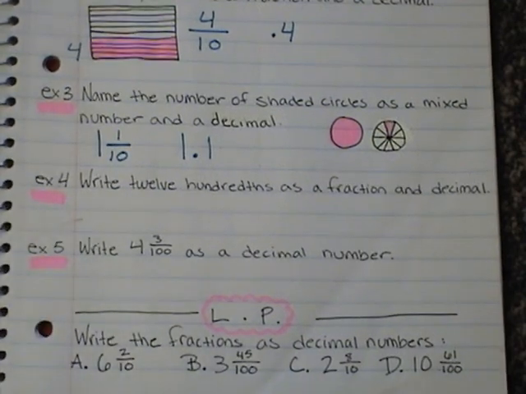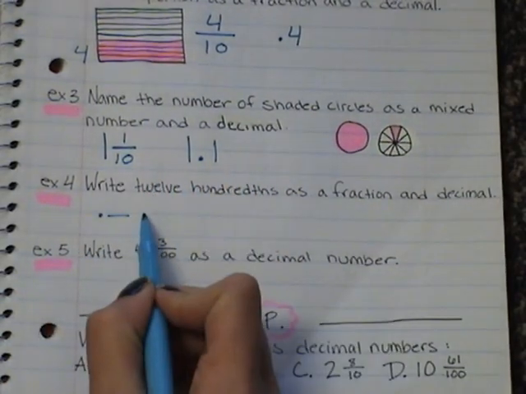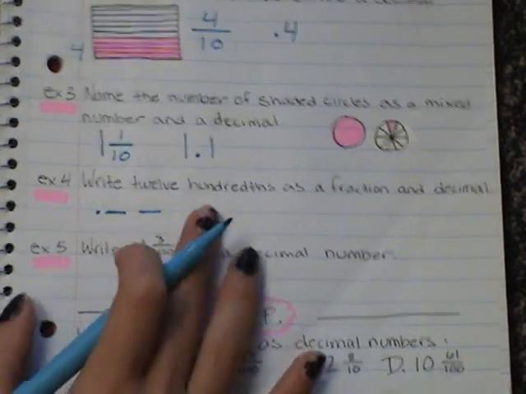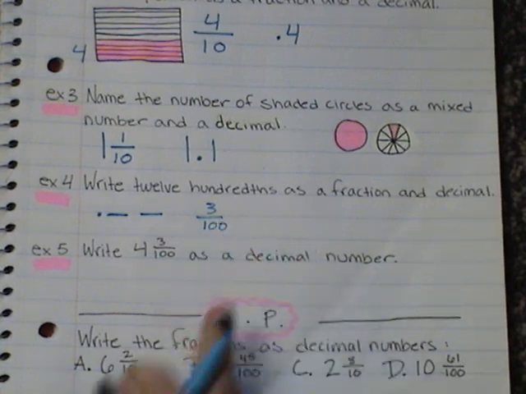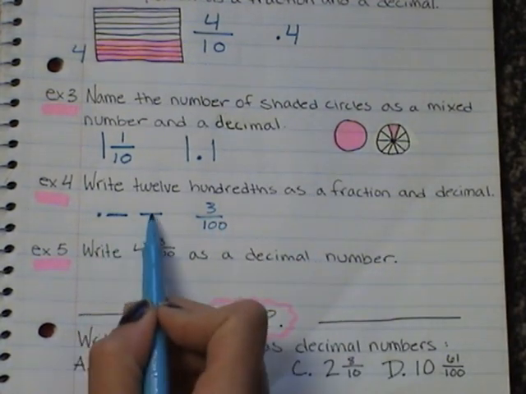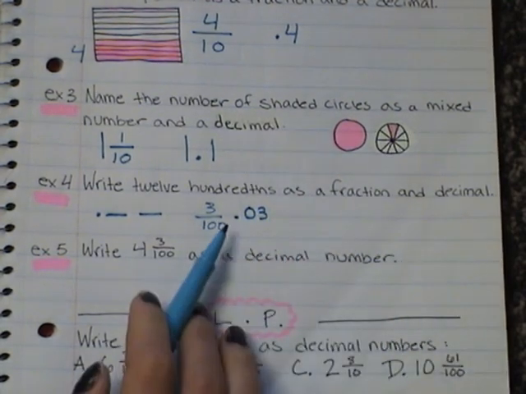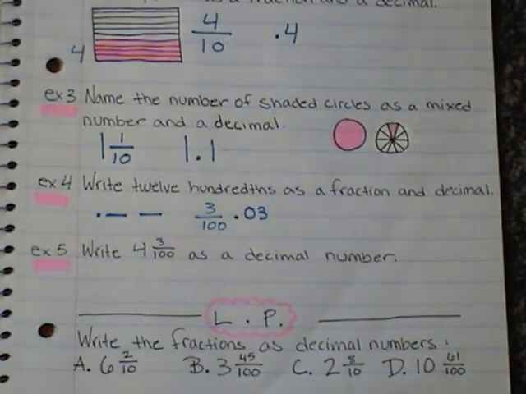Write 12 hundredths as a fraction and a decimal. Okay, so now instead of dealing with tenths, we're dealing with hundredths. And so instead of just having 1 place after the decimal, we are now talking about 2 places after our decimal point. So I'm going to give you a few examples before we do this one. If I have 3 over 100, so 3 hundredths, I know I'm going to have 2 places after the decimal, and I only have 3. So this becomes a 0 and this becomes a 3. And if you were to read that decimal, you would say 3 hundredths, which is 3 out of 100.